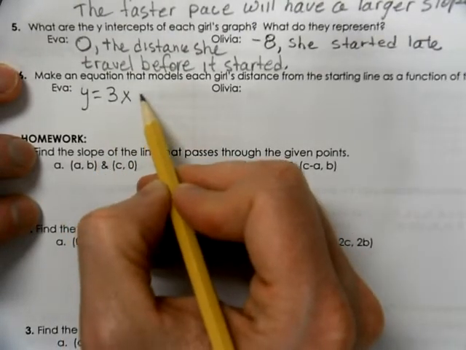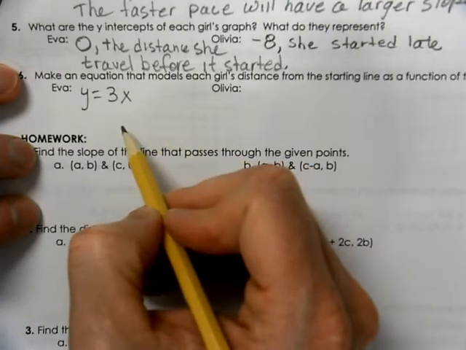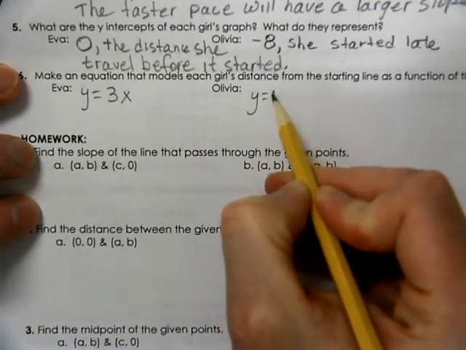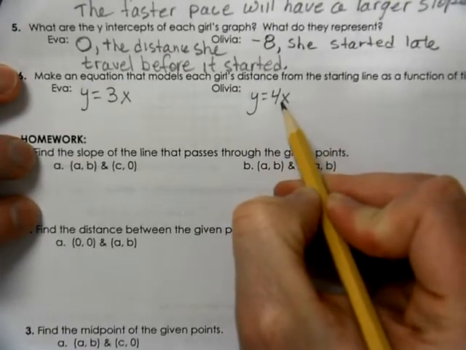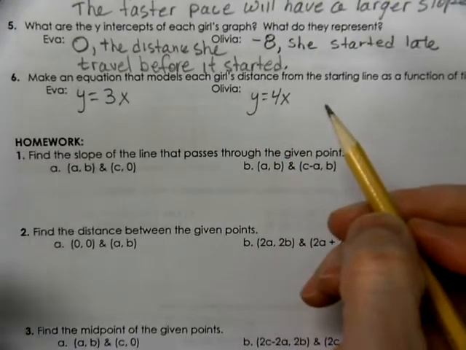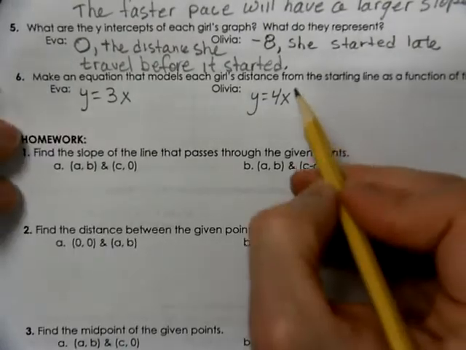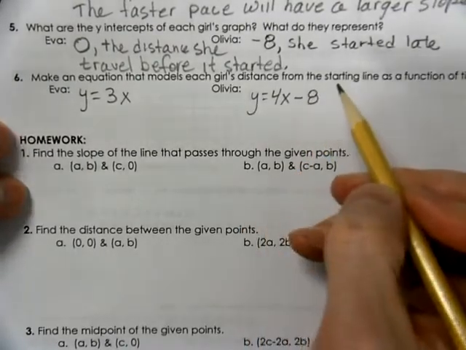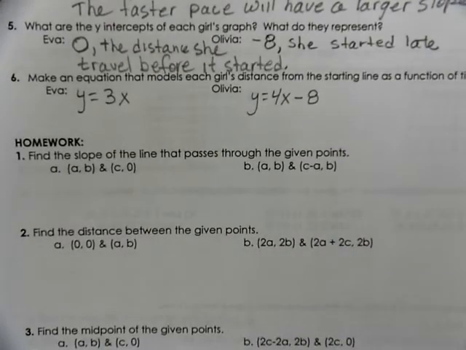Her y-intercept was 0, so plus 0. Olivia, she was traveling at 4 miles an hour, but for you to get that line in the right spot, you would have to consider that mathematically her y-intercept would have been -8.